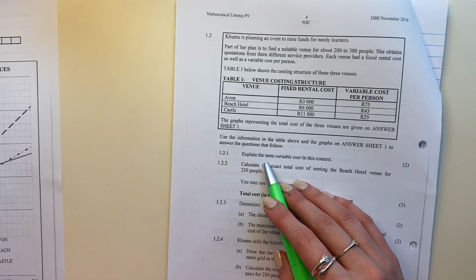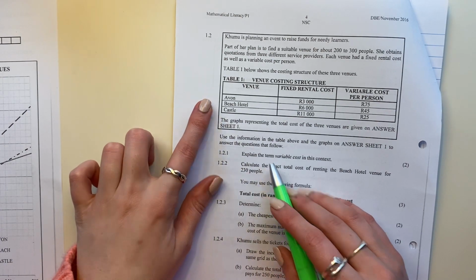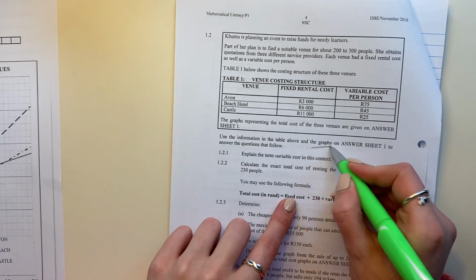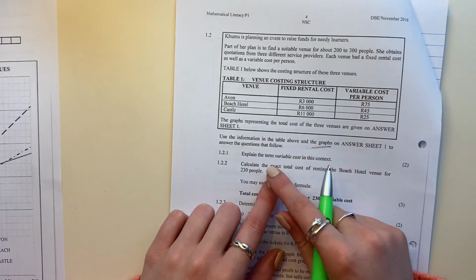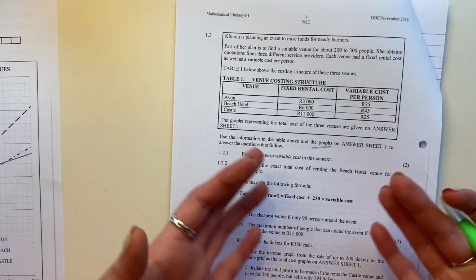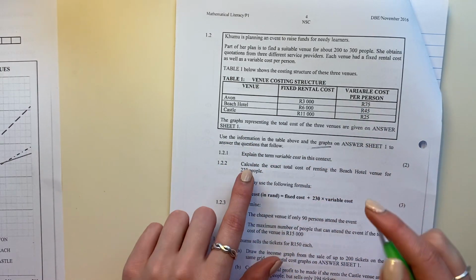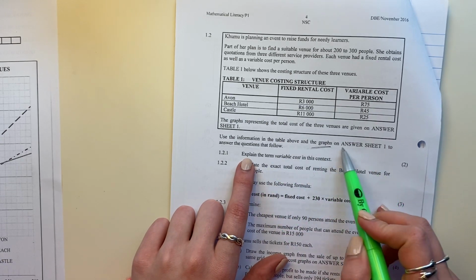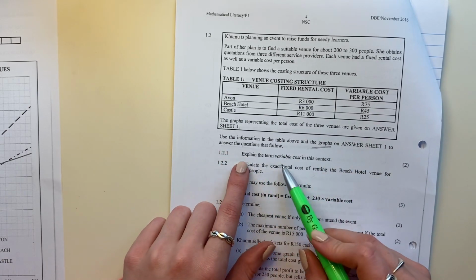Let's look here. It says use the information in the table above and the graphs in the answer sheet. So importantly here, you're using the graphs as well. Students often forget to read that and then they're trying to answer questions and they don't even have the full information. So be careful. On answer sheet 1, to answer the questions that follow.